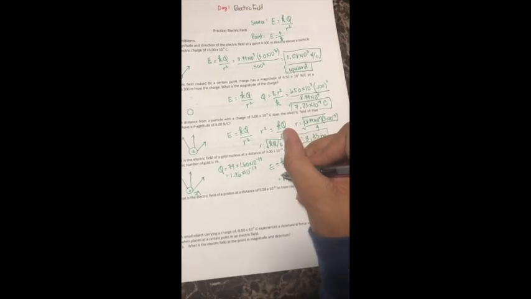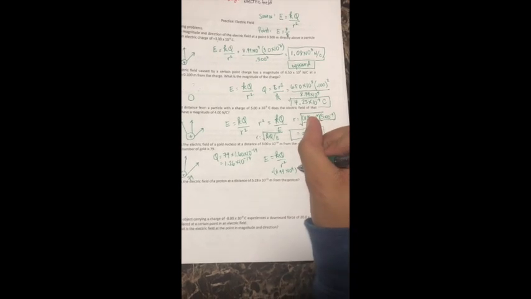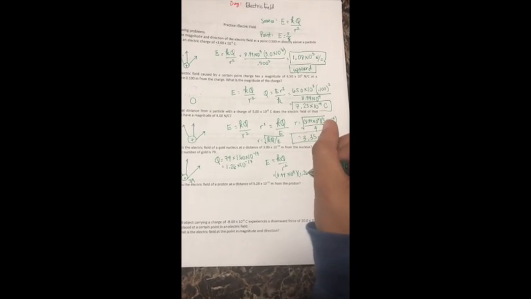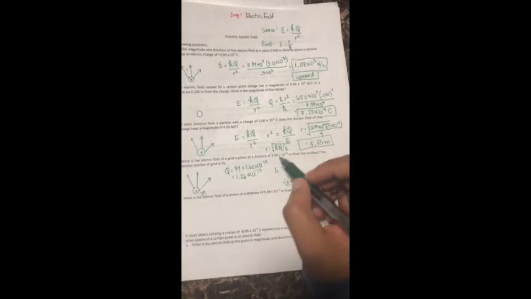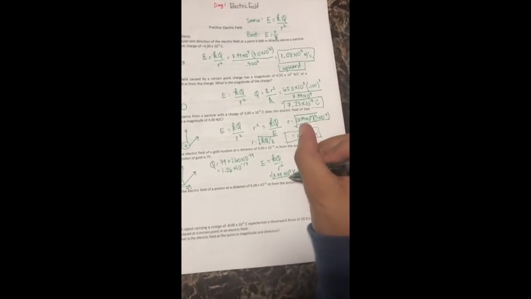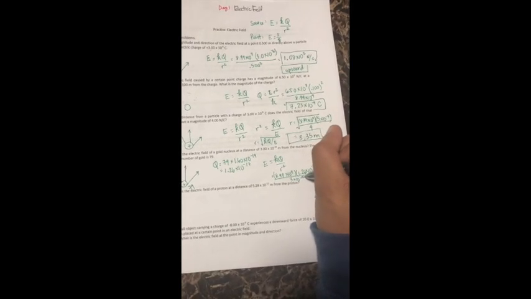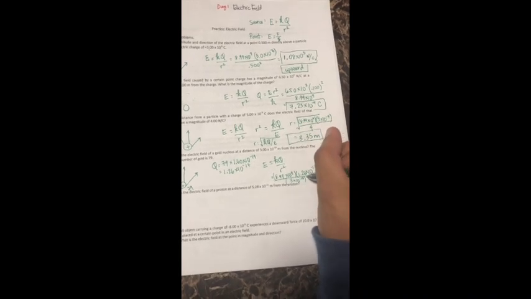Now just using the same equation, E is equal to KQ divided by R squared, I get 8.99 times 10 to the 9th times 1.26 times 10 to the negative 17th divided by that distance squared, which was 3 times 10 to the negative 14th squared.